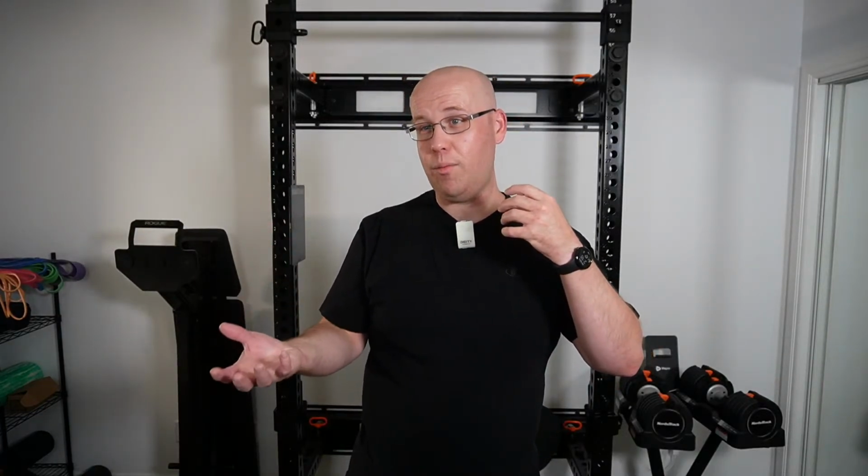I would recommend not only stretching the tense side, but strengthening the weak side, because that's where you're going to get the best benefit, is not where you're strong and healthy and able to move fluidly at each joint.